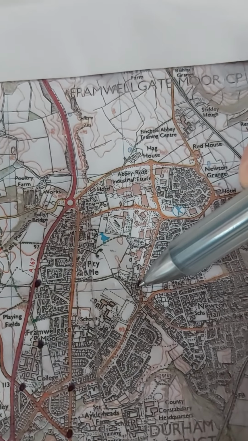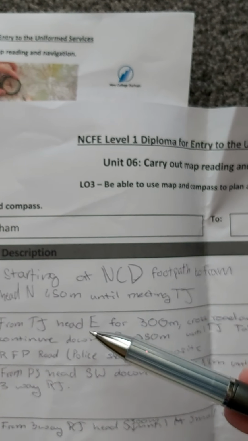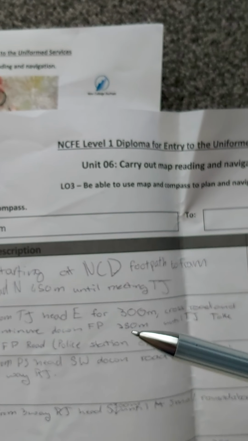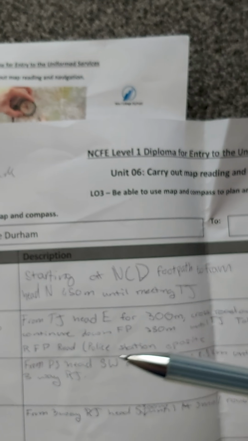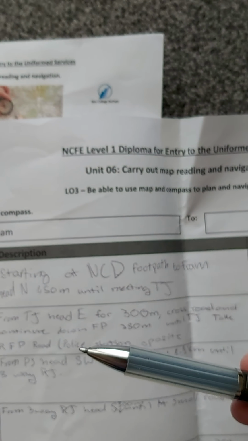So again, let's have a look at Thomas's. From the track junction, head east 300 metres, cross the road, continue around the footpath 350 metres, and take the right footpath to meet the road opposite the police station. Perfect.